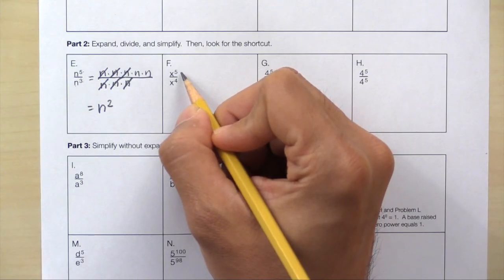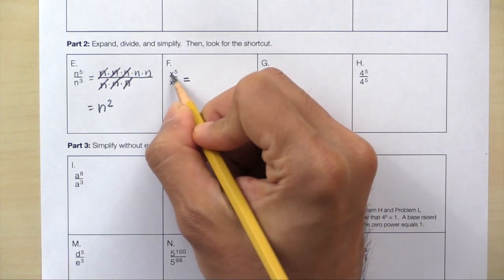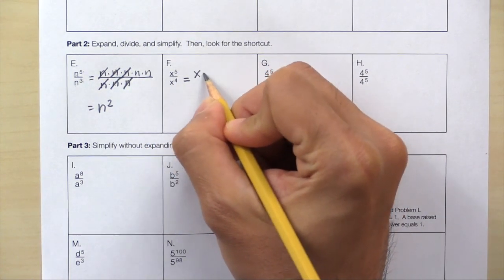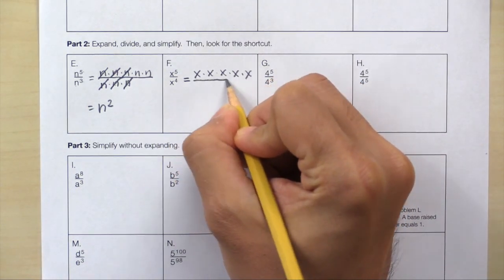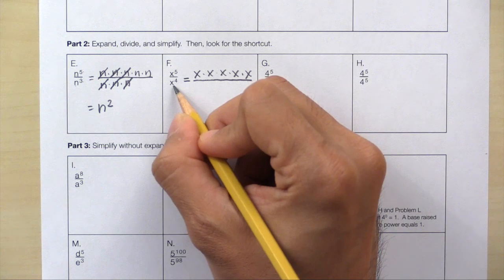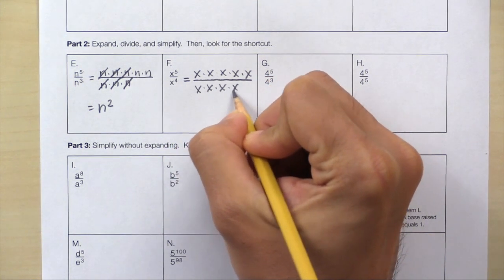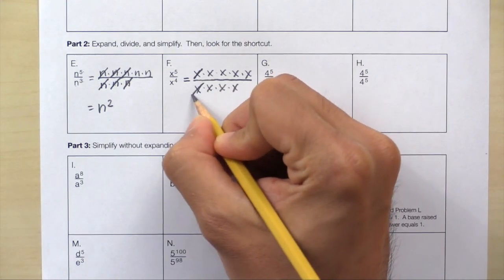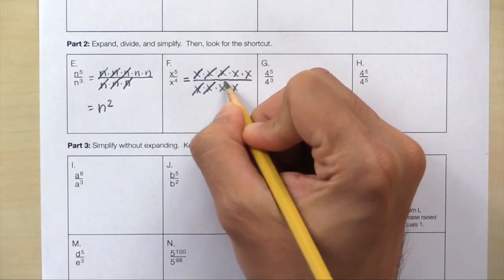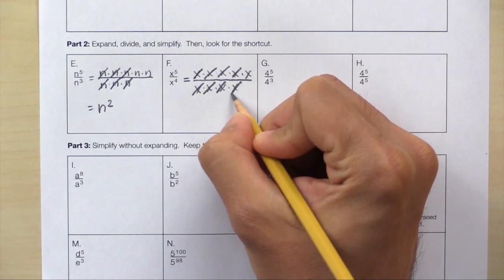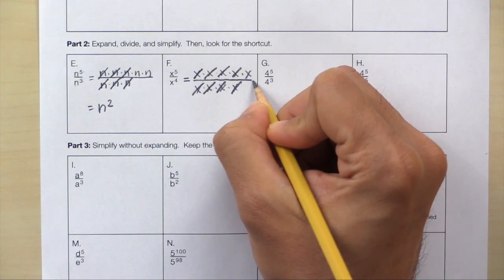X to the fifth power divided by x to the fourth power. So let's expand it. X to the fifth power equals x times x times x times x times x divided by x to the fourth power, which is x times x times x times x. X divided by x equals 1, so this cancels out. This cancels, so does this and this. And all we're left with is x to the first power, or simply x.